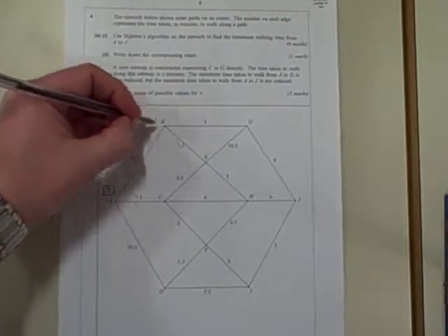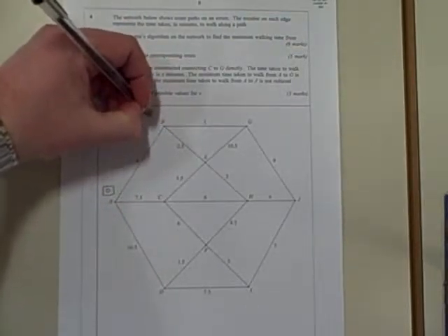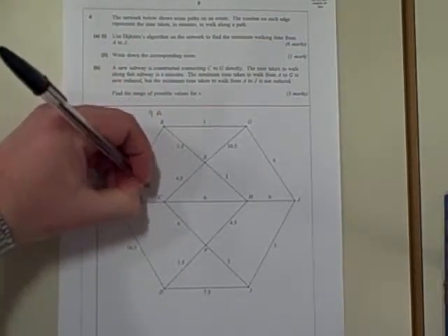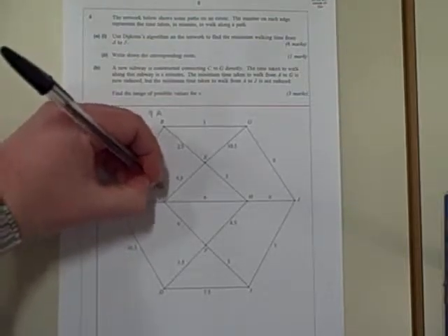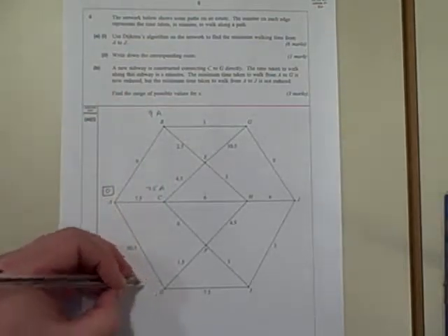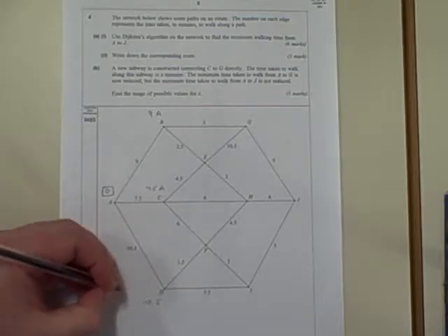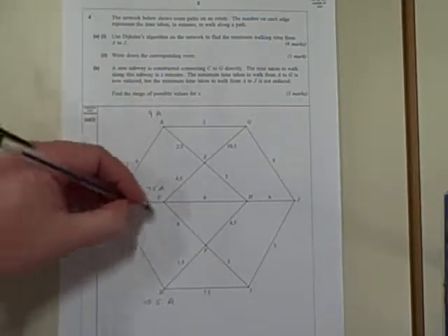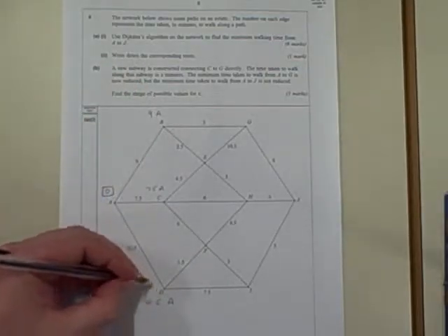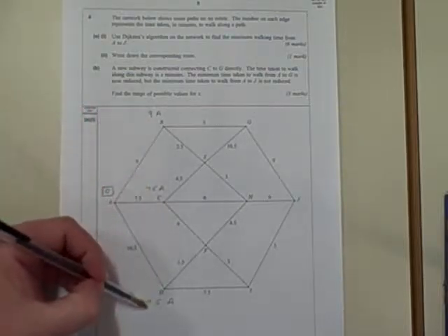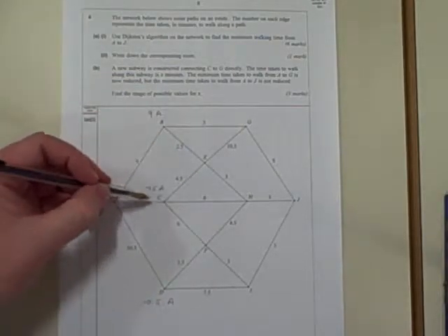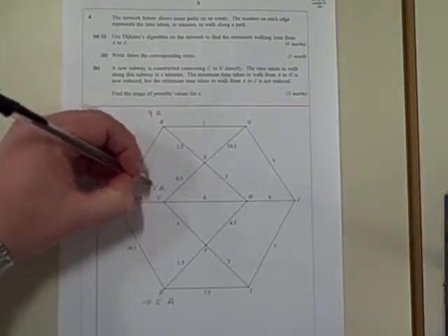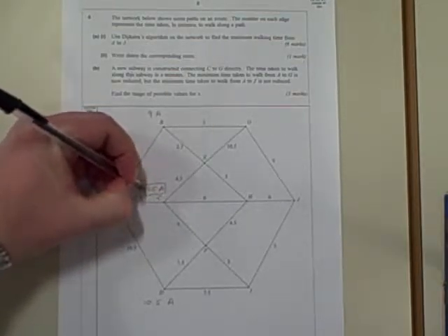Now I'll look from A for the shortest distance out of A. So going to B is 9, and I've come from A. Going to C is 7.5, and I've come from A. Going to D is 10.5, and I've come from A. That's all the ones coming out of where I've just done a permanent label. The shortest distance of any on the network is 7.5, which is C.